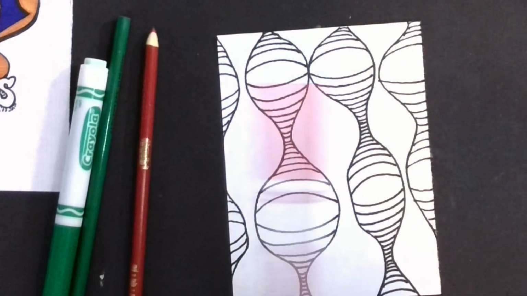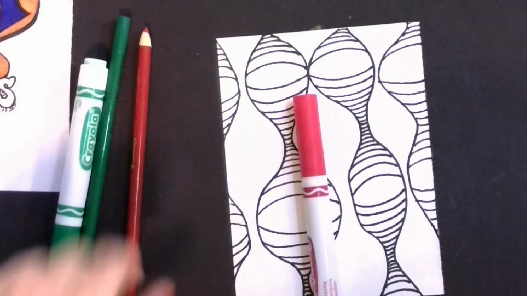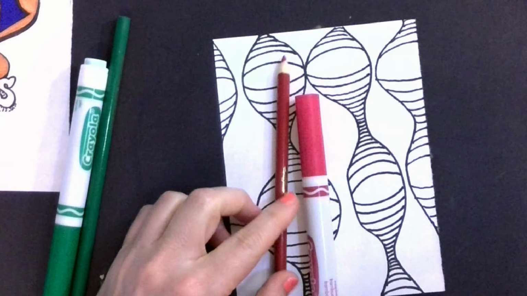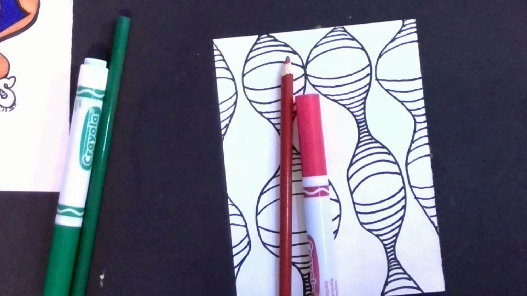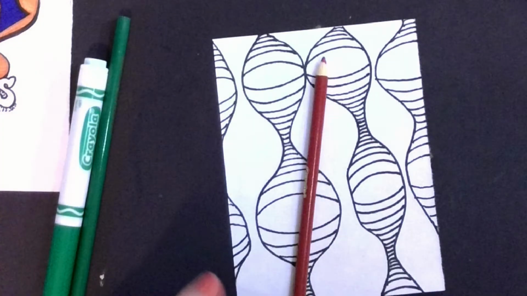I like starting with my darkest color, then going with the medium one or the light one, and then I don't touch the white line down the middle. So I'm going to start with just one color. So I'm going to start with my reds.